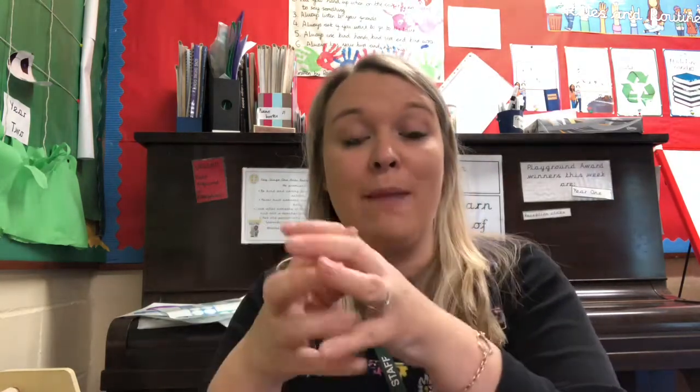And then I want you to sort your piles. Does it go on the odd side or the even side? Is it an odd number or an even number? Okay, and if you want to challenge yourself, then you could do the amount, but you could also maybe do it with the written numerals as well. Okay, so that's a challenge for you.